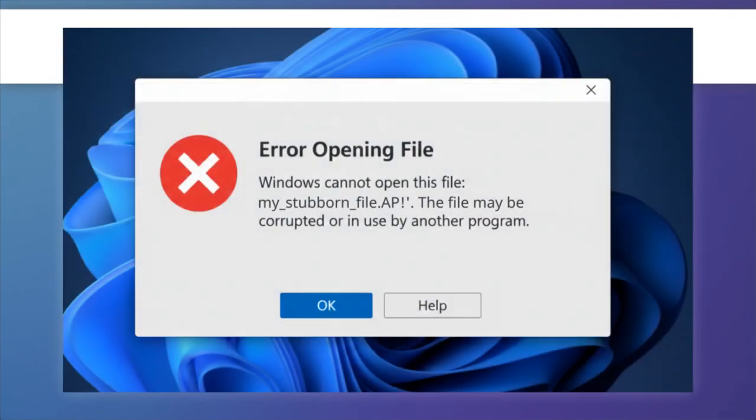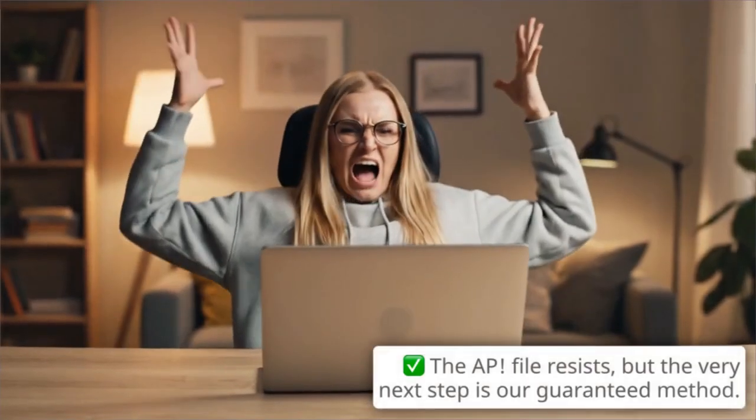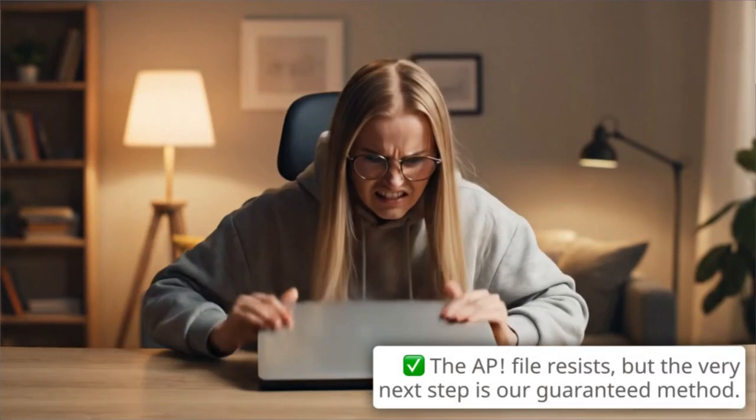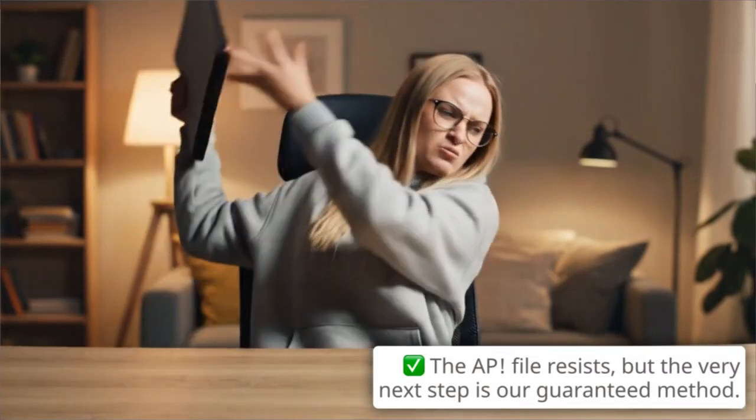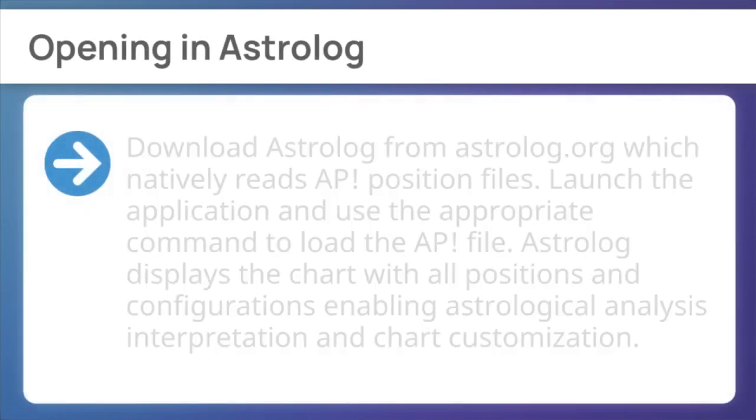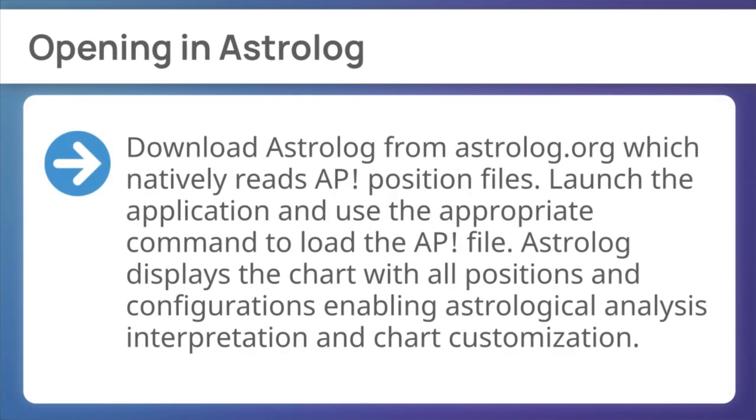When your AP file does not open, it is usually a small issue. The nature of the AP format makes basic errors common if one detail is missed. Let's verify these key points right now before proceeding to the fix. First, opening in Astrolog. Download Astrolog from astrolog.org, which natively reads AP position files. Launch the application and use the appropriate command to load the AP file. Astrolog displays the chart with all positions and configurations, enabling astrological analysis, interpretation, and chart customization.